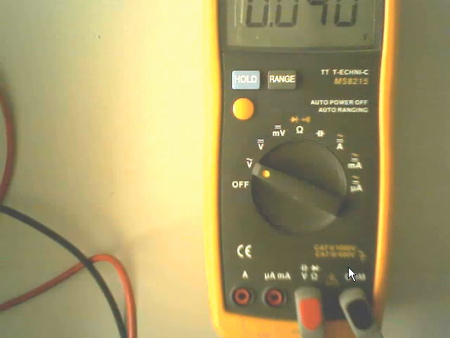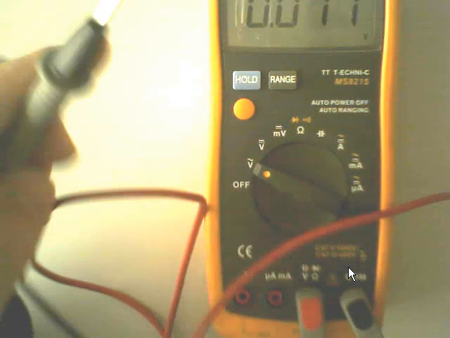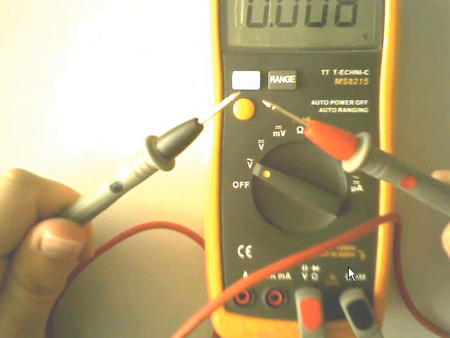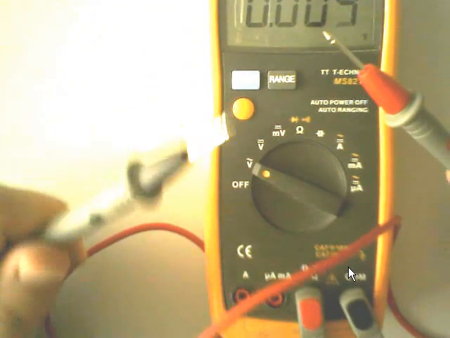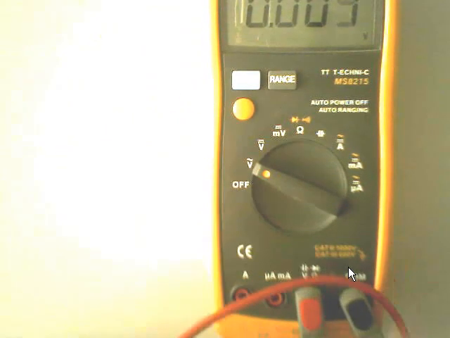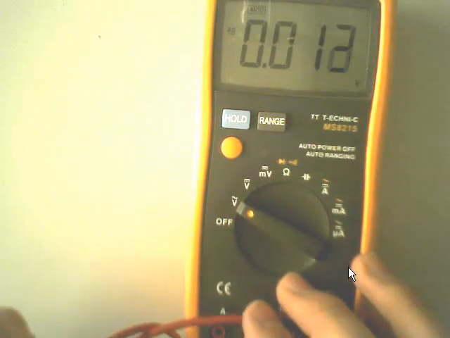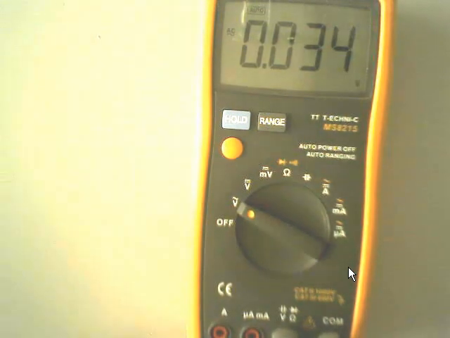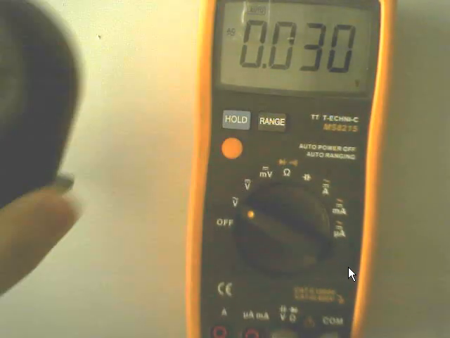Now, these are the needles of my probe. This is the positive side, red. This is the negative side, black. And I will measure the outlet voltage. Yes, as you see, it's an outlet socket.